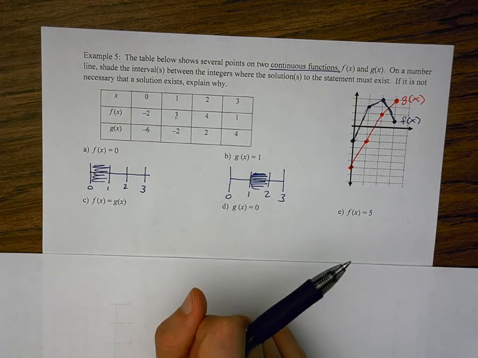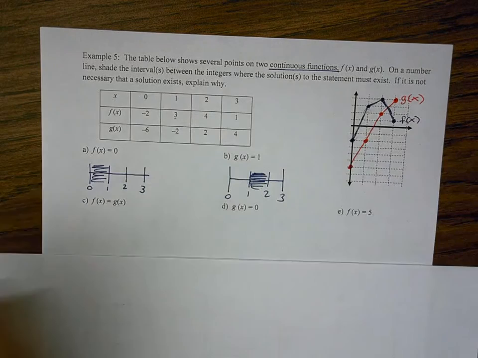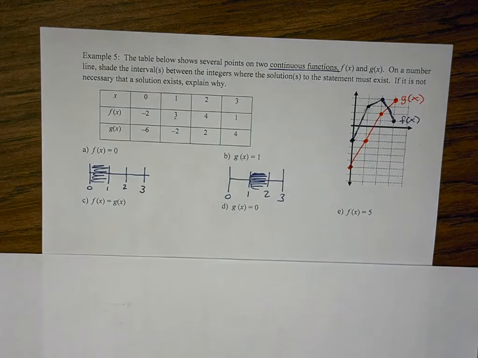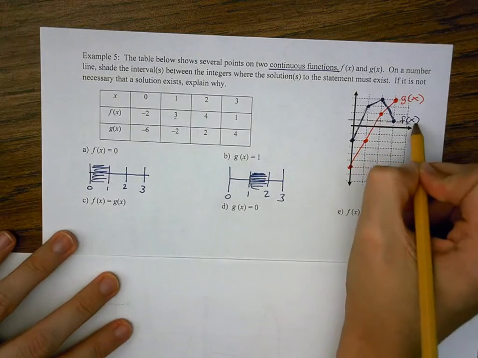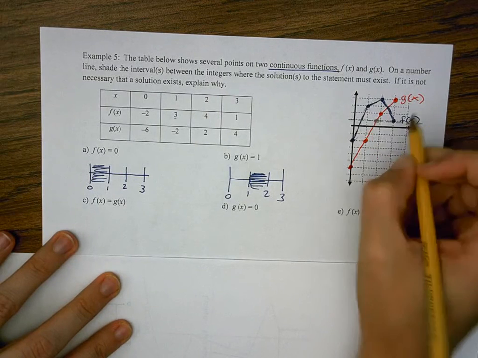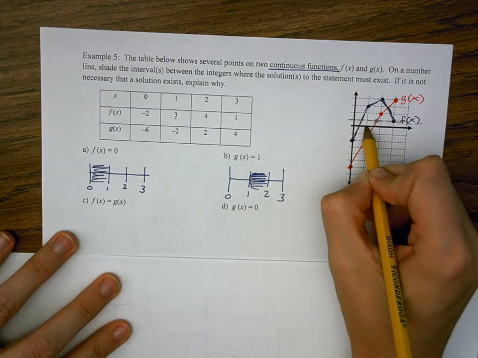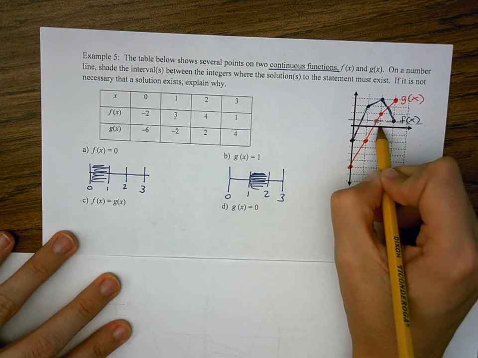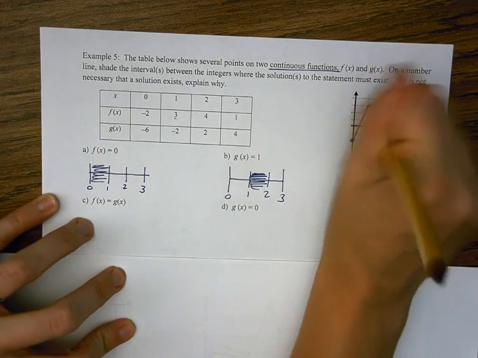For those who want to do it on the graph, g of x equals 1 would be this line. Grab a pencil real quick. It would be this line right here. Well, g of x equals that line, 1 right there, and that's the only time it touches that line, which is between x equals 1 and x equals 2. And so that's why I shaded there.